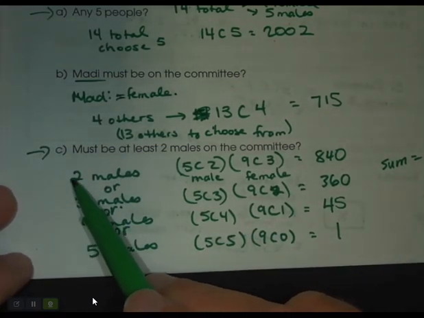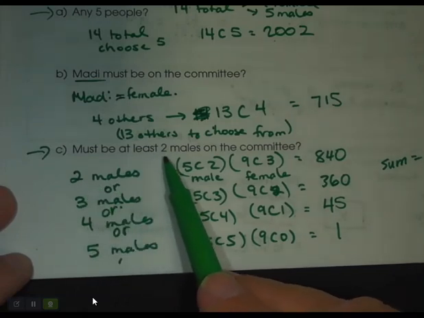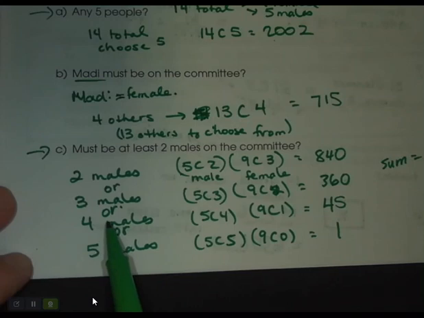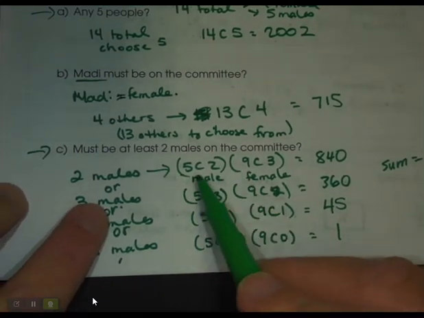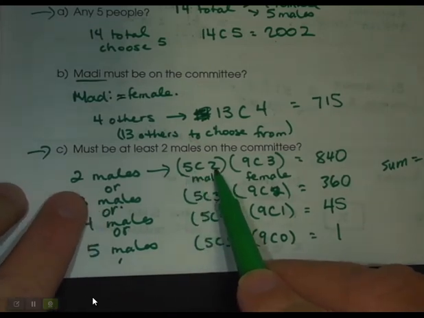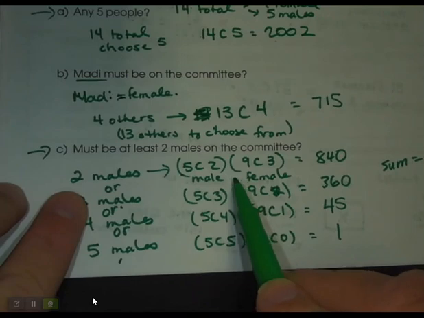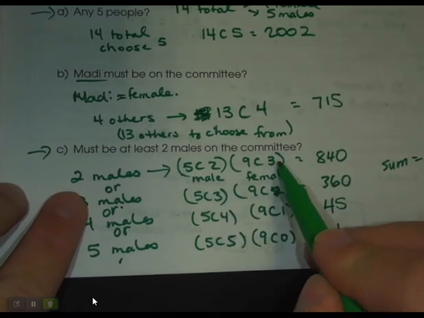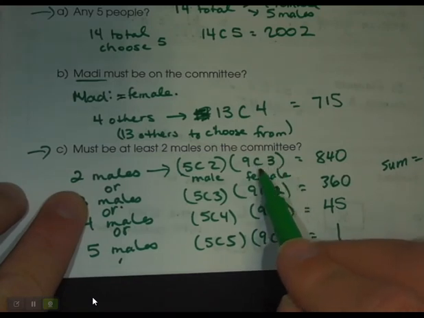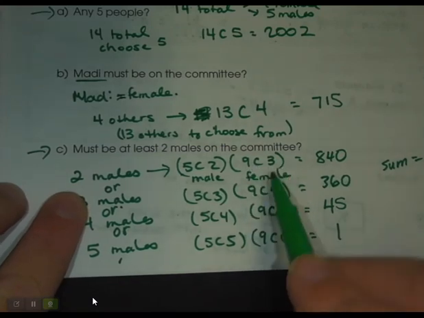If I say to myself, at least 2 males, that means there has to be 2 males or 3 males or 4 males or 5 males. And if I look across here, there's 5 males to choose from, choose 2. But you have to ask yourself, do I have a group of 5? I don't, because there has to be 3 females. Well, that's where the 9 choose 3 comes from.